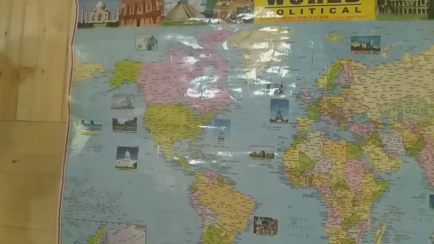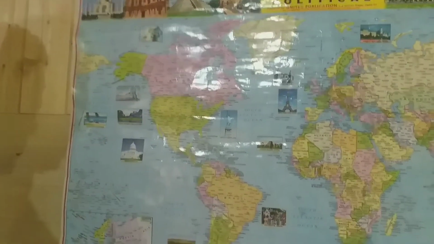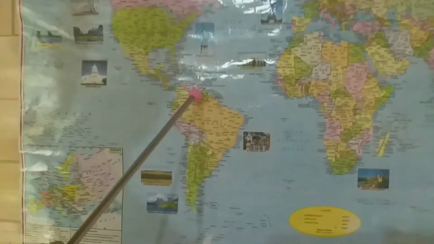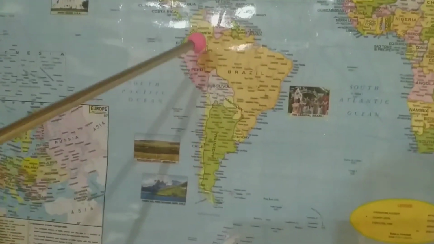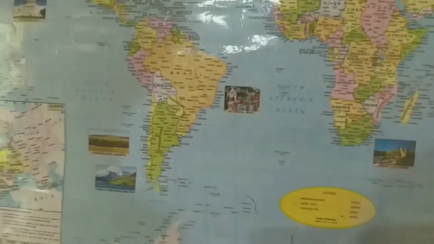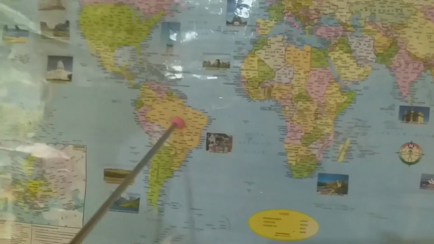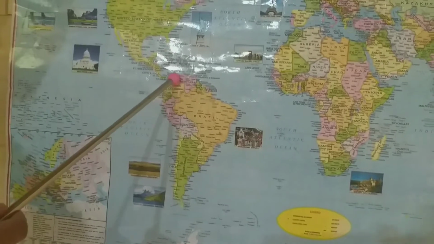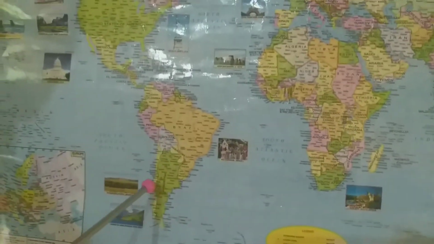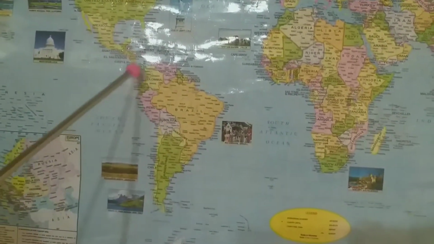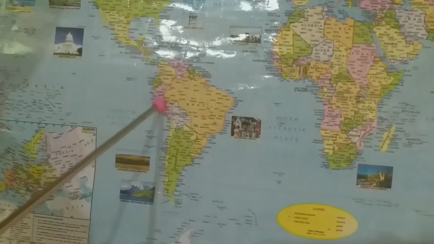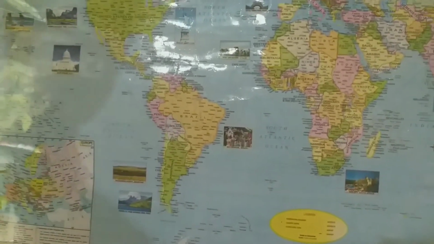Similarly, the next continent is known as South America. South America falls in the southern hemisphere. The world's largest river Amazon flows through it, and the world's longest mountain range Andes spreads from north to south of this continent.